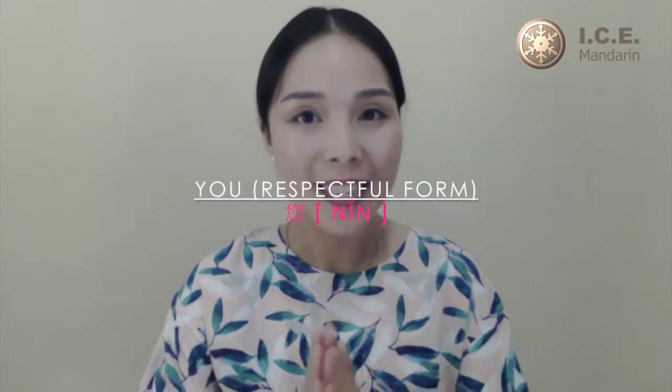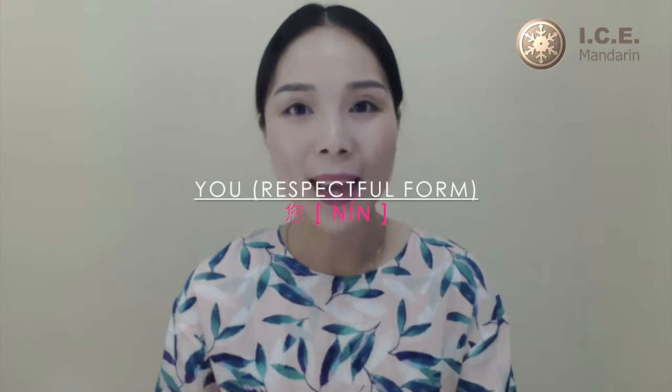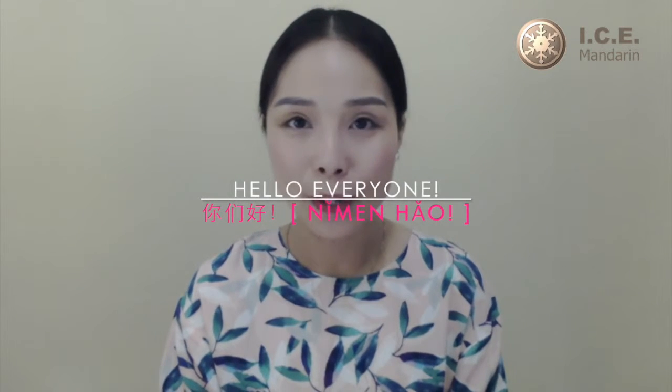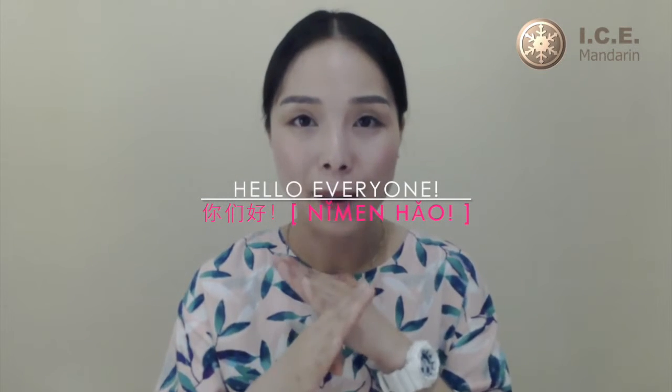And since it's a form to show respect, usually 您 can only be used for individuals. So we cannot use a plural form. In that case, there's no 您们 in Chinese. If you want to say hello everyone, you can say 你们好, but you cannot say 您们好.